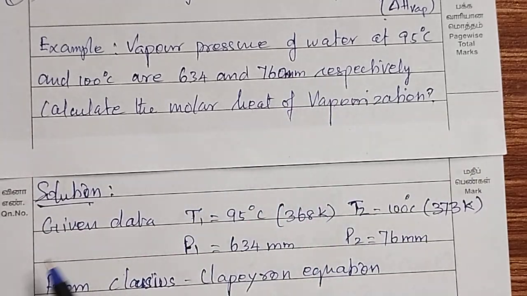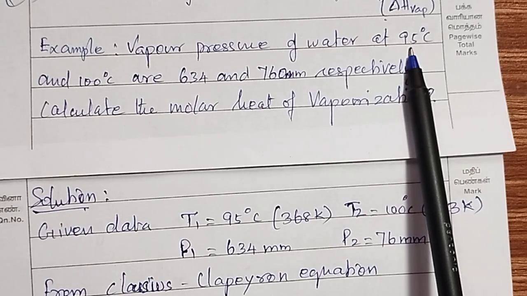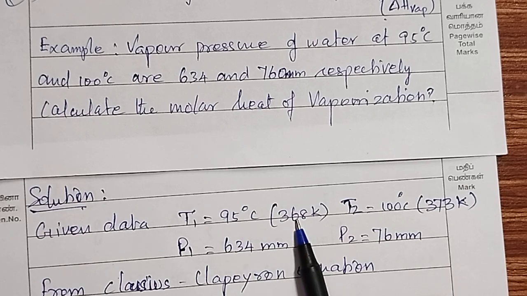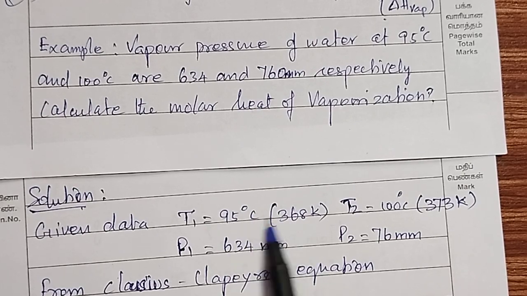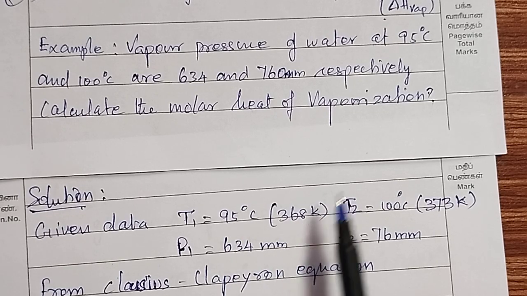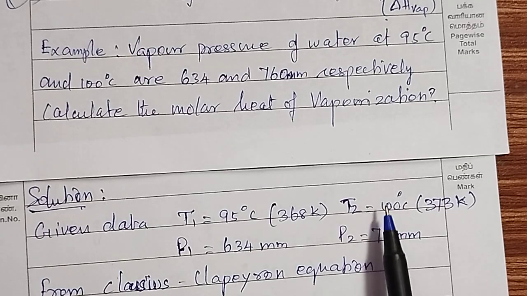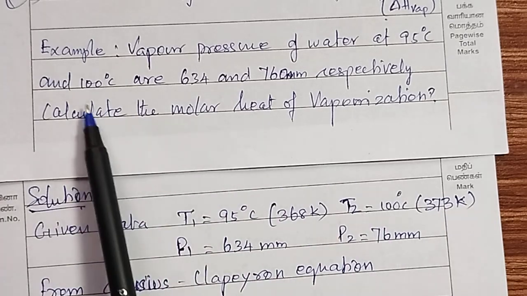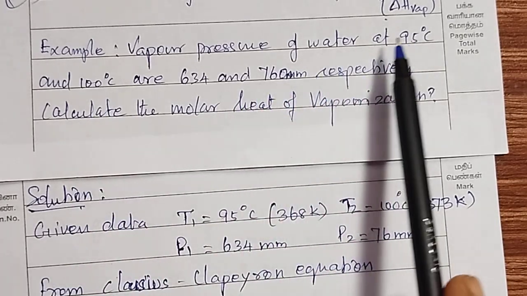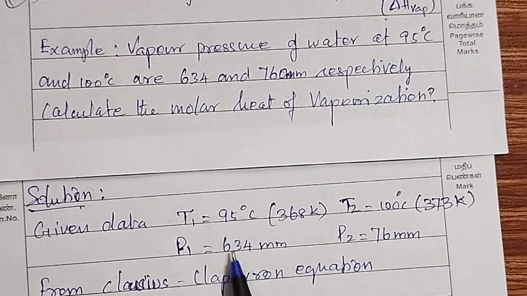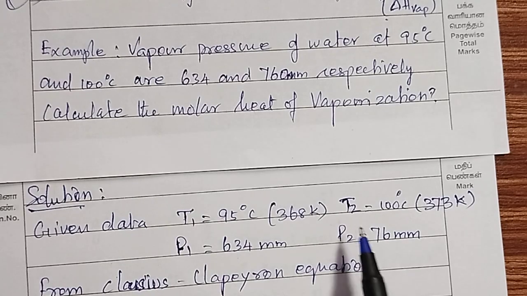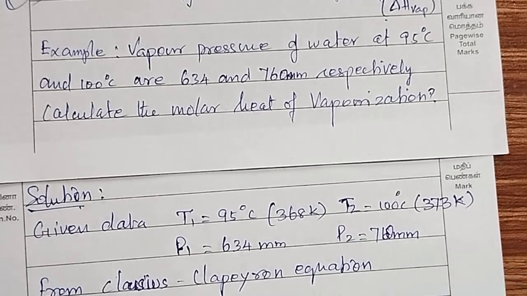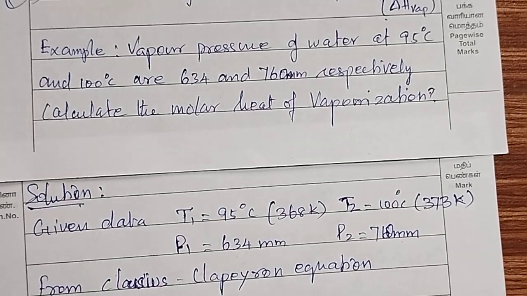We take the given data. Temperature T1 is 95 degrees Celsius, and we convert that into Kelvin by adding 273 to this 95, and we get 368. Another temperature that is given is 100 degrees Celsius, and we convert that into Kelvin, that is 373 Kelvin. And the pressures are given respectively. For T1, 95 degrees Celsius, P1 is 634. For T2, 100 degrees, P2 is 760 mm of mercury.